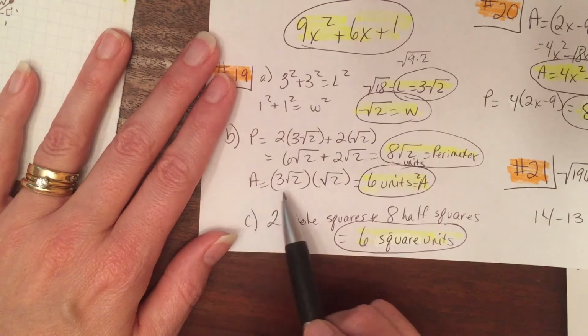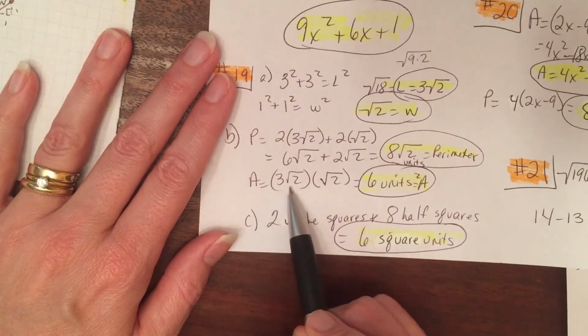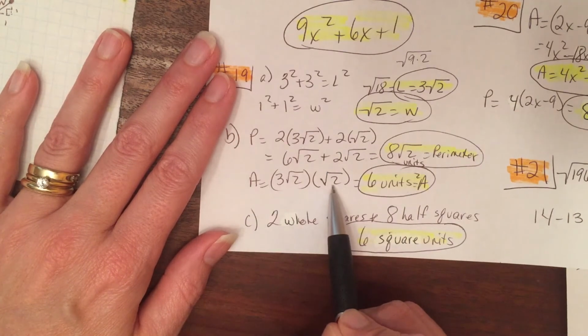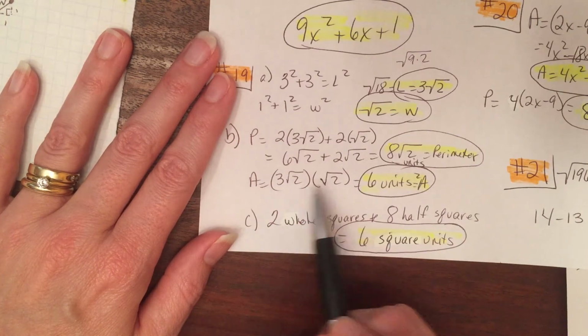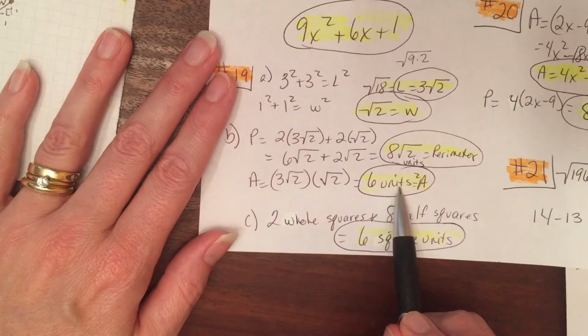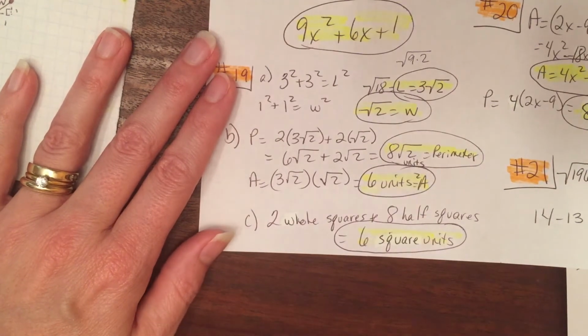Now to find area, I need to do length times width. Length is 3 radical 2. Width is radical 2. 3 times radical 2 times radical 2 is 2. So 3 times 2 is 6 units squared for the area.